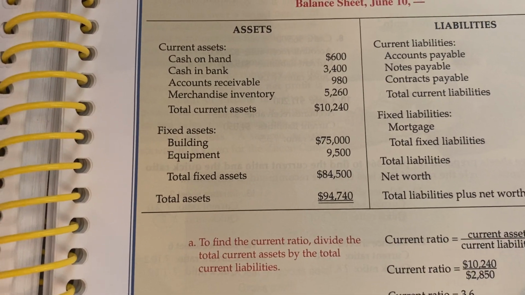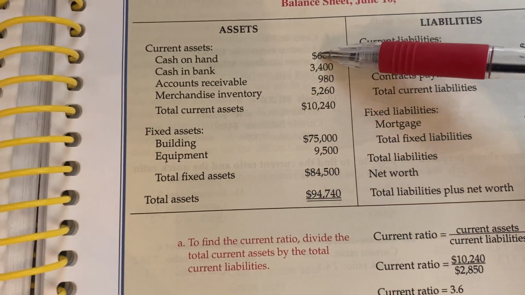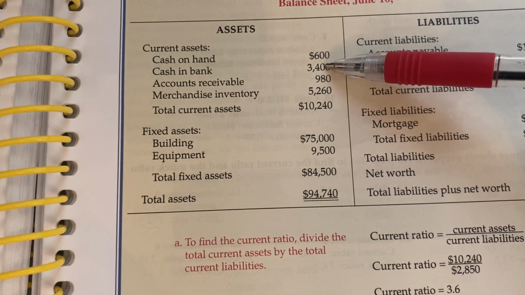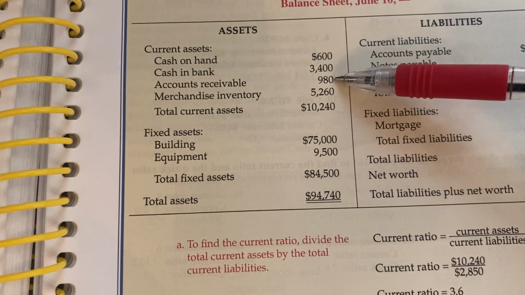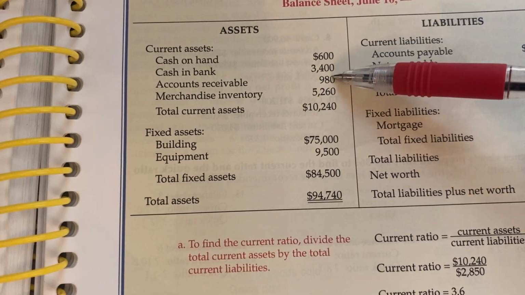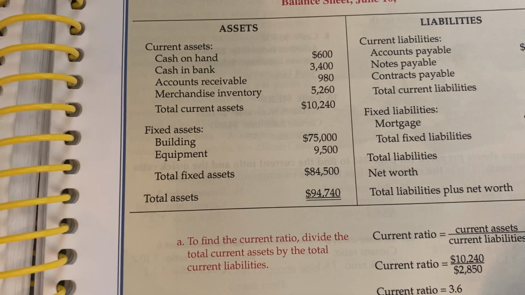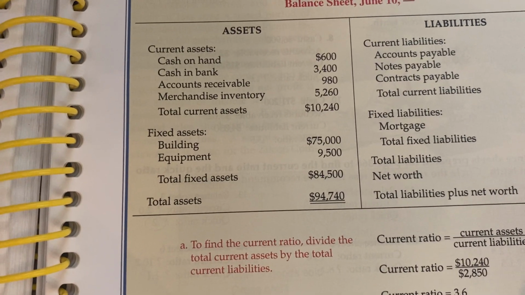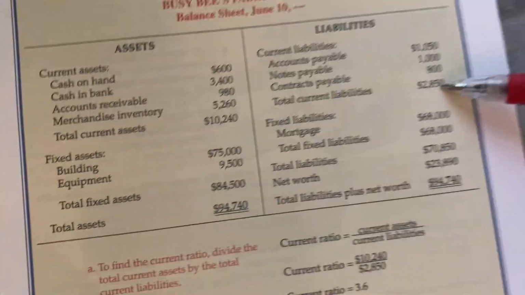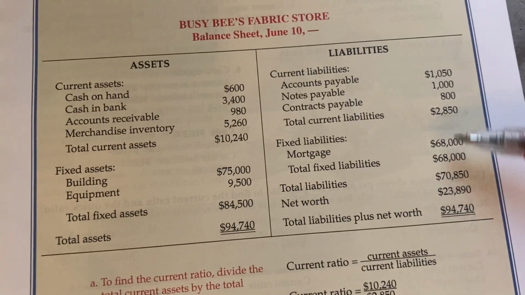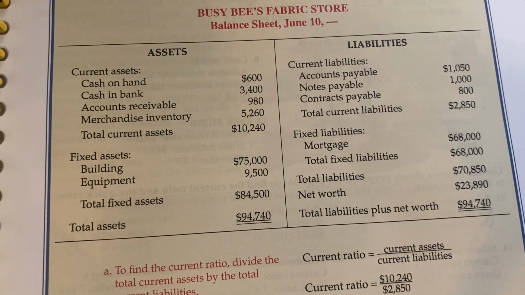The quick ratio is the cash and receivables. So let's find the cash and receivables. Cash on hand is $600, cash in the bank is 340, and the receivables right here are 980. So we have 600 plus 340 plus 980, divided by the current liabilities, which are 2,850, and we get this quick ratio of 1.7, which is good.